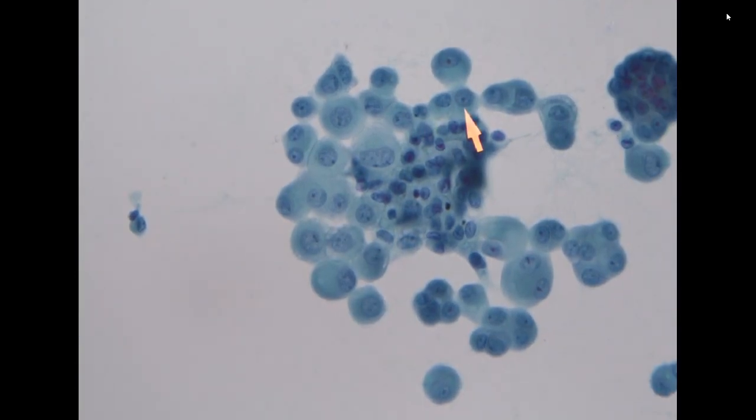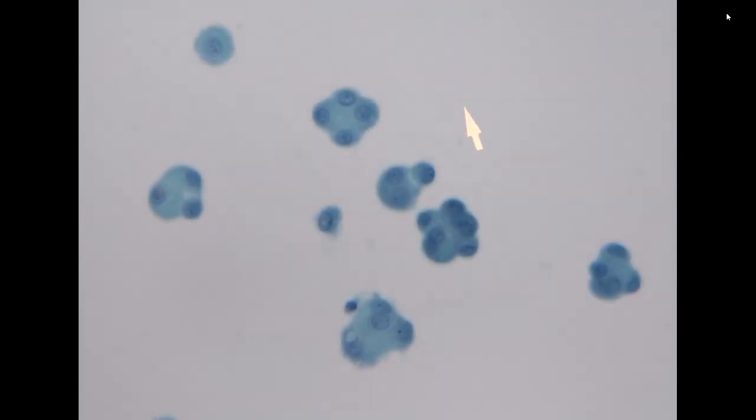In our hospital now, we have three different markers. One is called BAP1. The other is called MTAP. BAP1 is a gene, and the encoded protein will show loss of expression in about 50% of mesotheliomas.